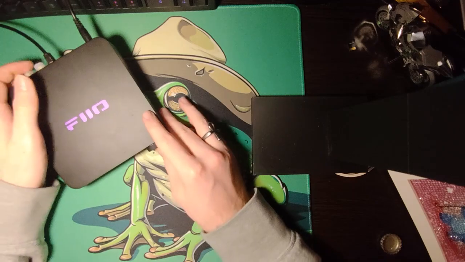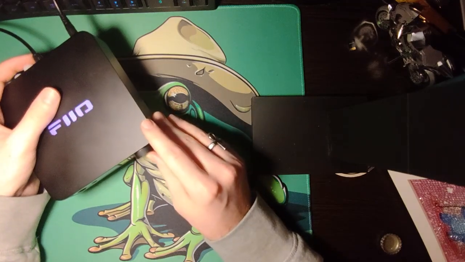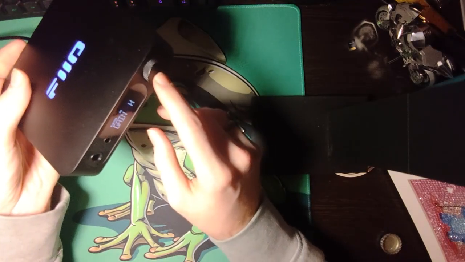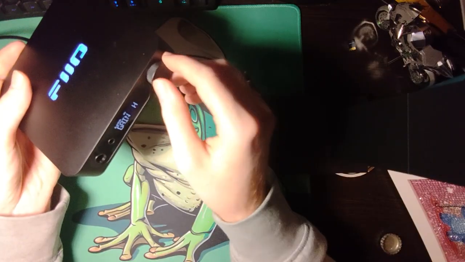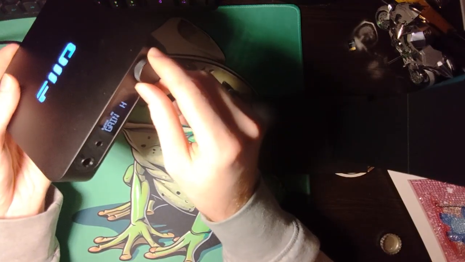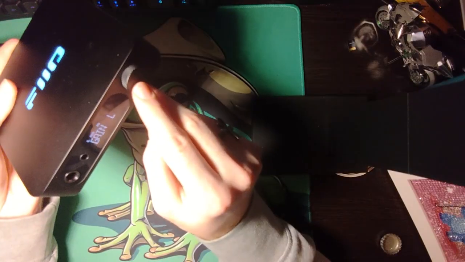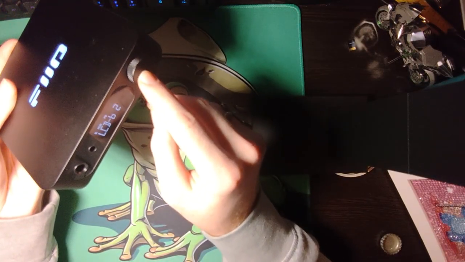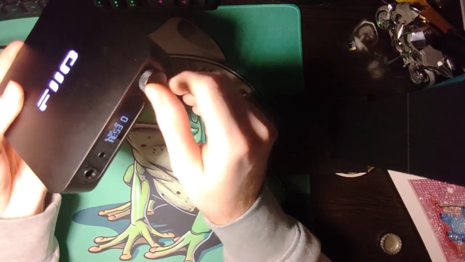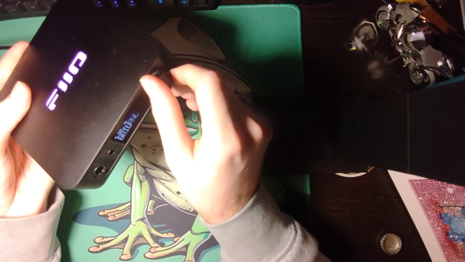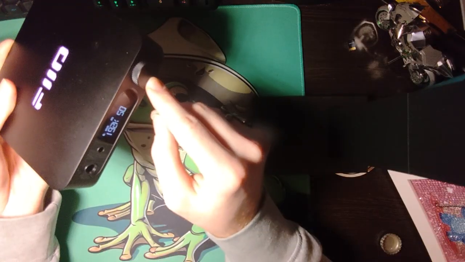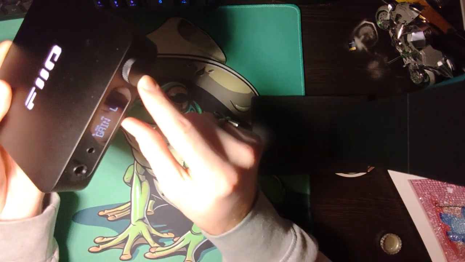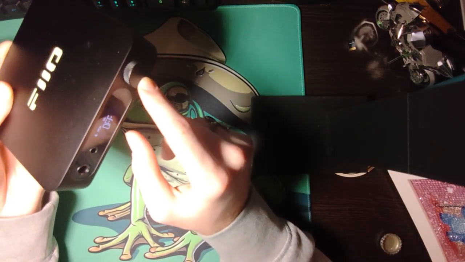Really quick, also, this is also a button. That's how you actually go between doing these things. You just press in on this, so that's how you select. And then if you just hold it, you can go to this menu, or it powers it off.